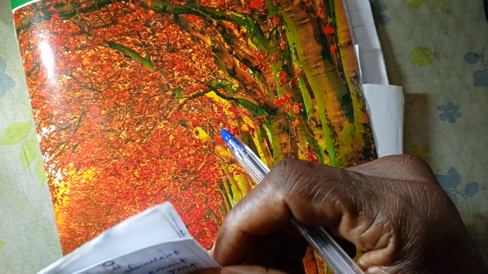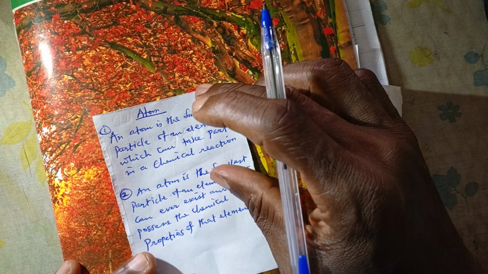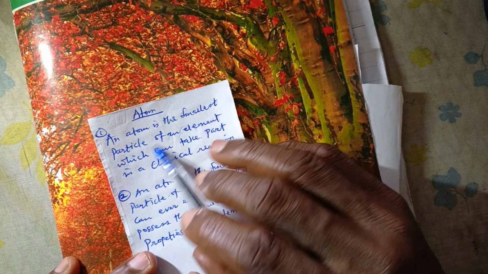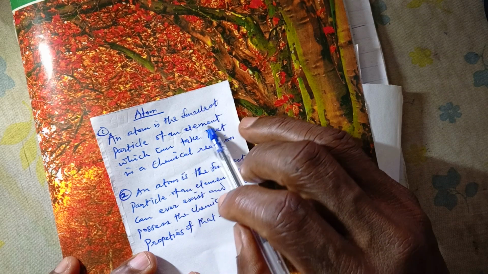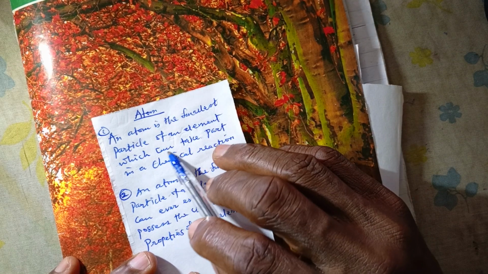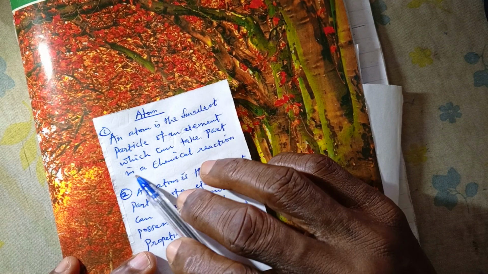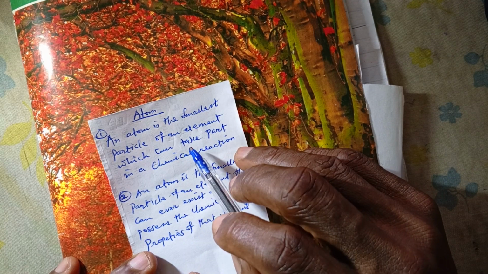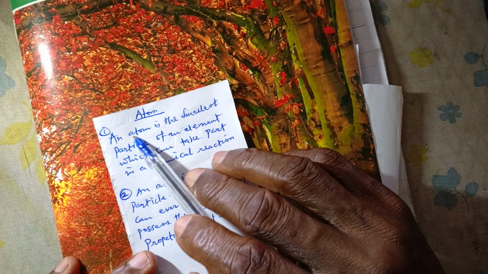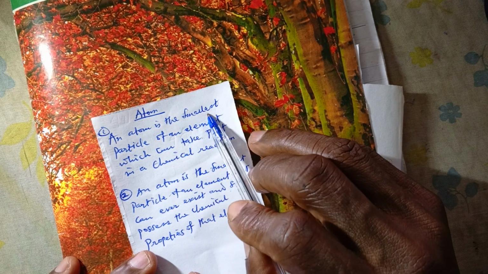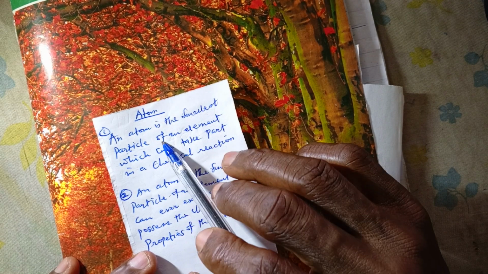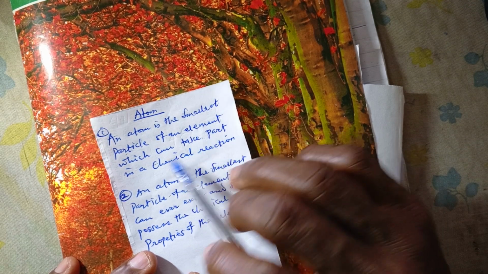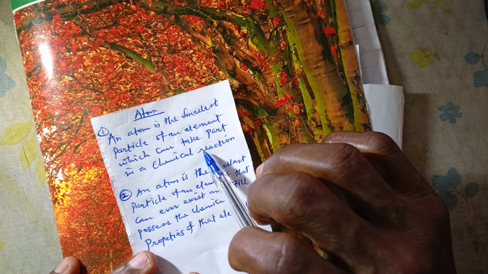So what is an atom? An atom is the smallest particle of an element which can take part in a chemical reaction. I will say it again. An atom is the smallest particle of an element which can take part in a chemical reaction.